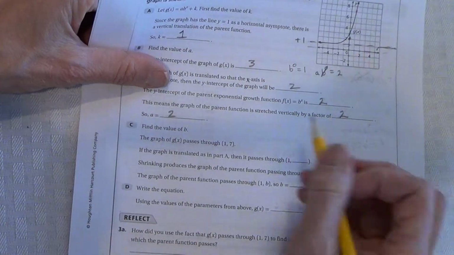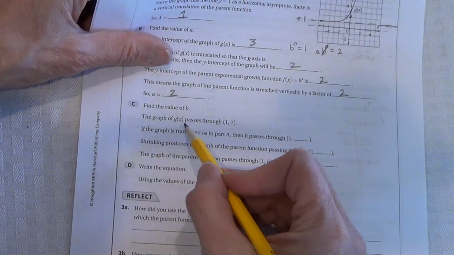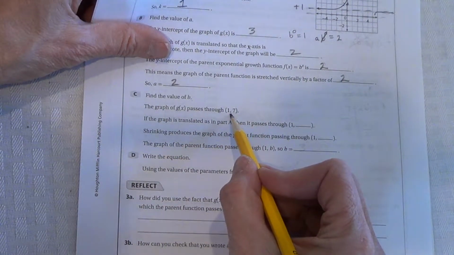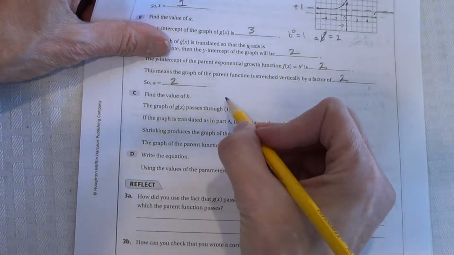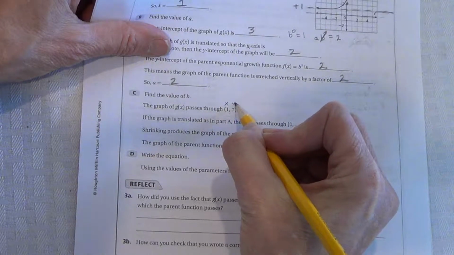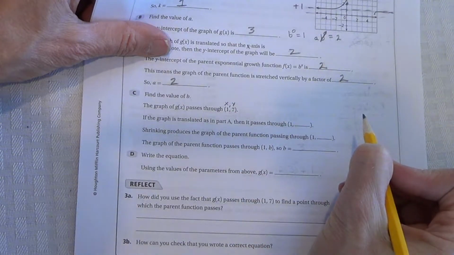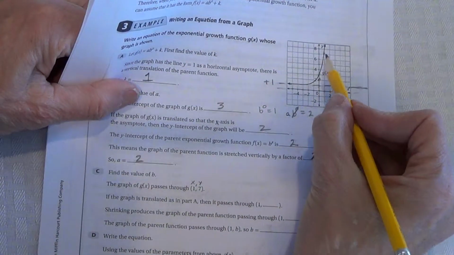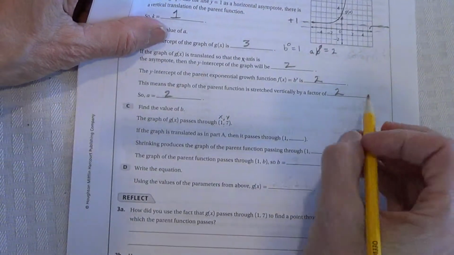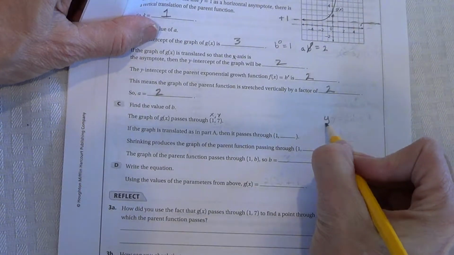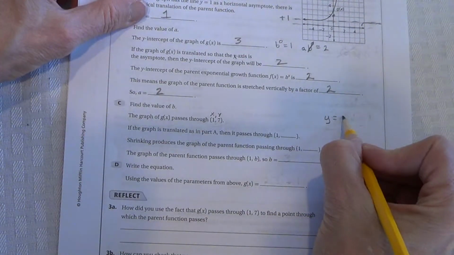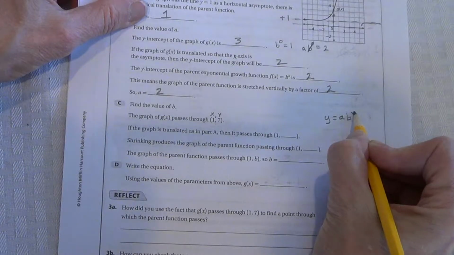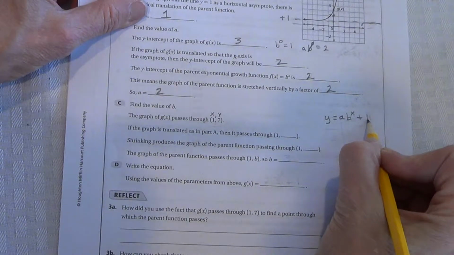Okay, so now find the value of b. The graph g of x passes through 1, 7. We should use that as our x and that as our y. If it passes through 1, 7, we can see that right here on our graph. And we can go to our y equals a b to the x plus k.